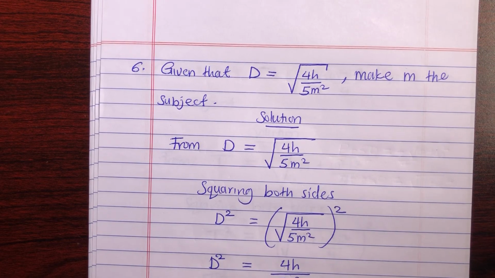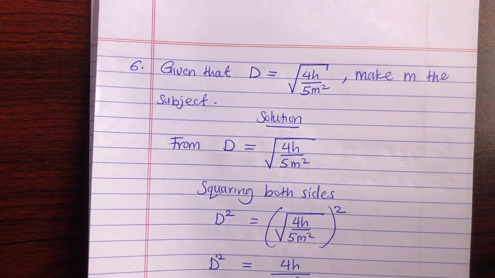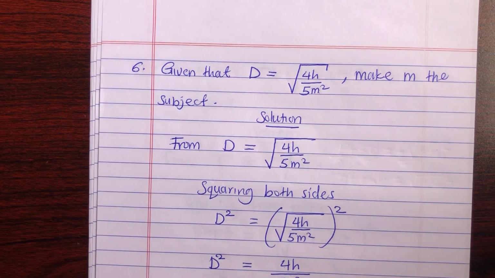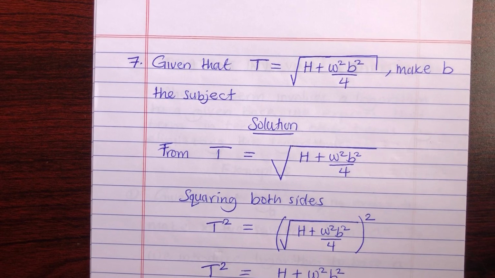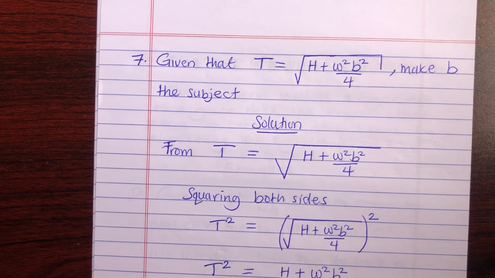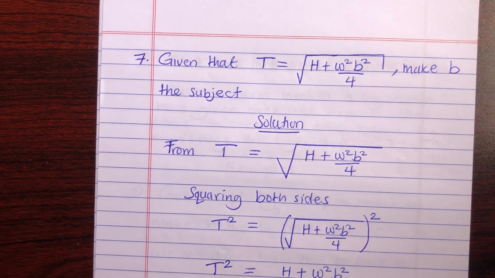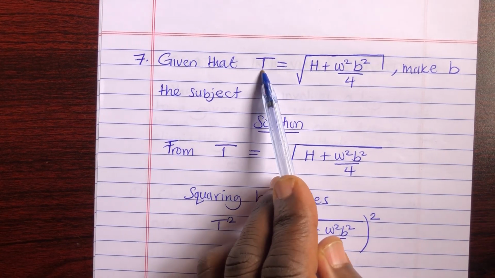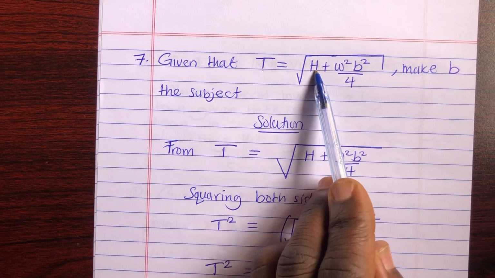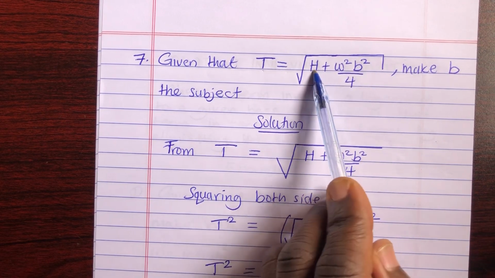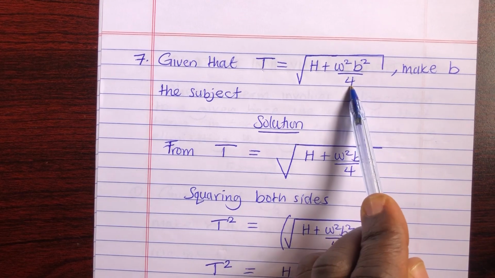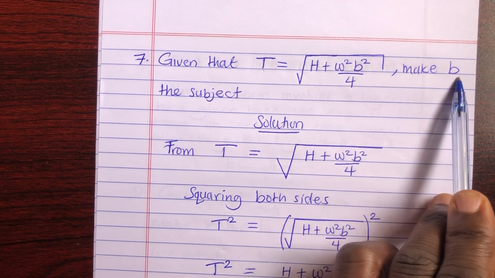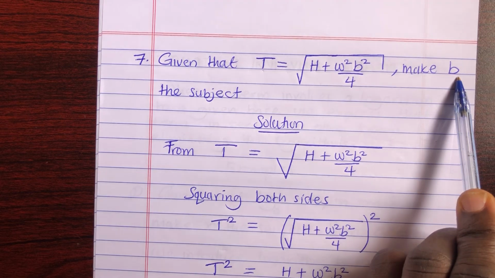Otherwise, we are looking at how to change the subject of the formula. Yes, we still have more examples. This is example 7. In example 7, we are given t equaling to h, the square root of h plus w squared b squared over 4, where we are supposed to make b the subject.